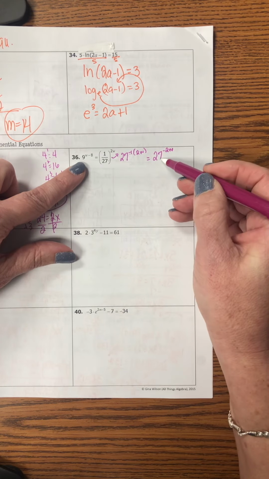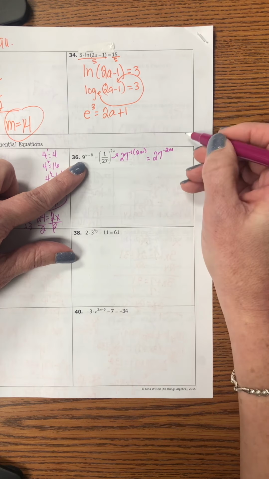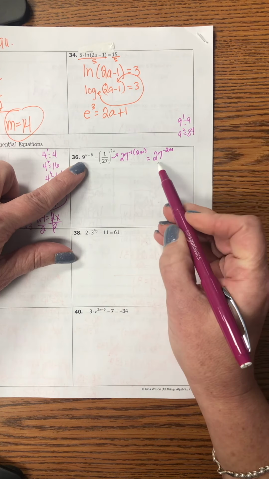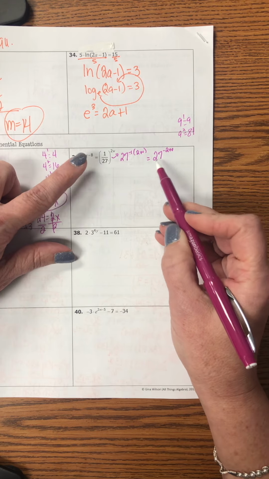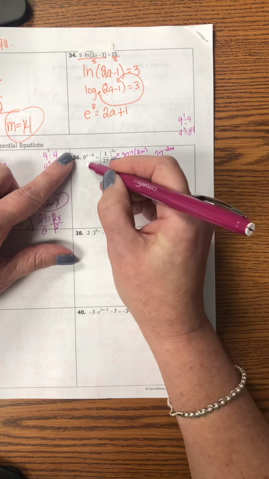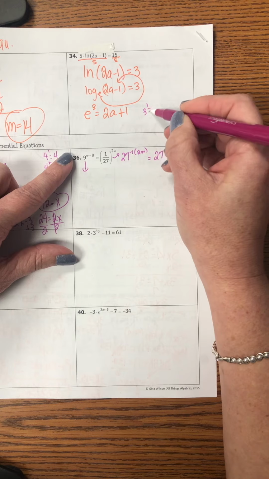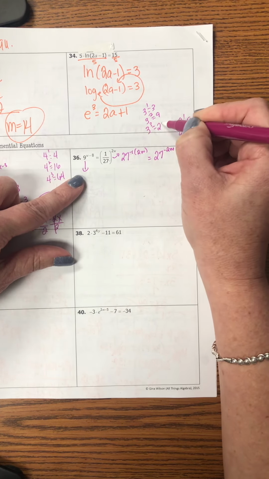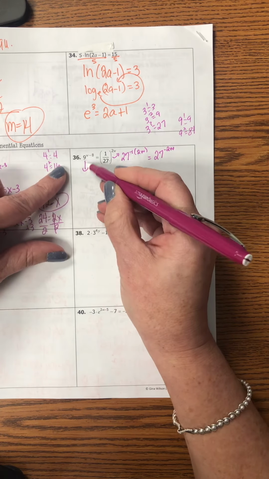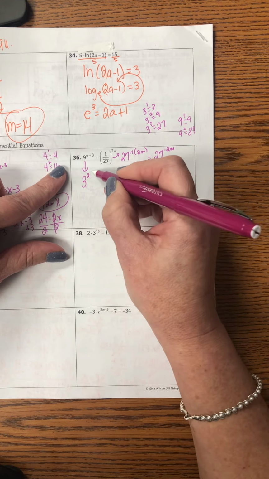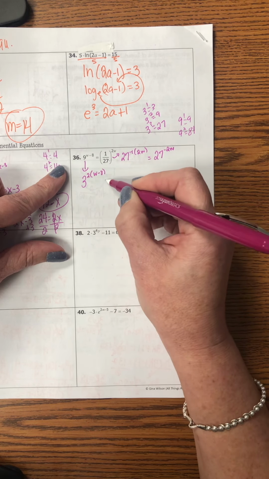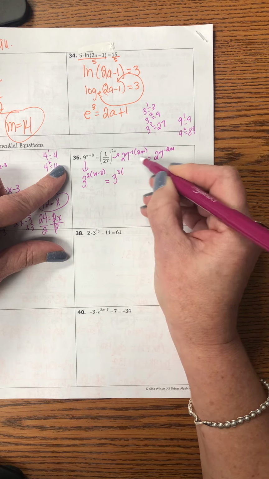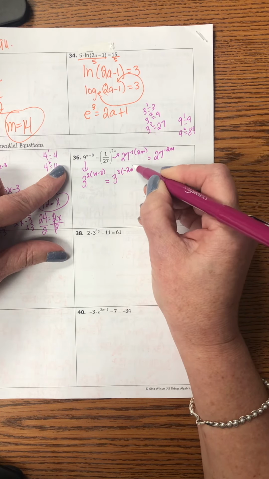Well, if we try to change 27 into base 9, that's not possible, because 9 to the first is 9 and 9 squared is 81. So instead of trying to do base 9, we can change both of these into base 3. So I know I've got 3 to the first, 3 to the second, and 3 to the third. So change your base 9 into 3 to the second power, but multiply it to w minus 8. Change your base 27 into 3 to the third power, but multiply it to your negative 2w.